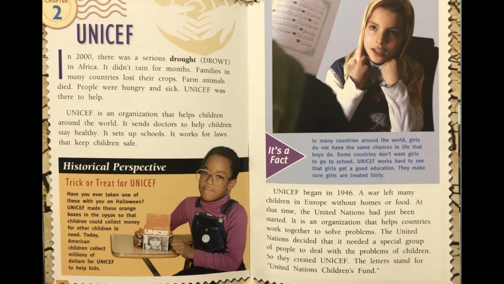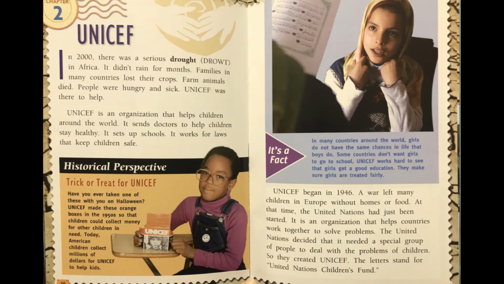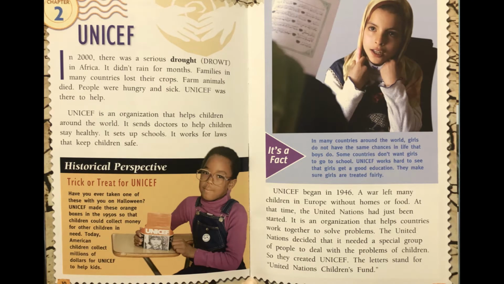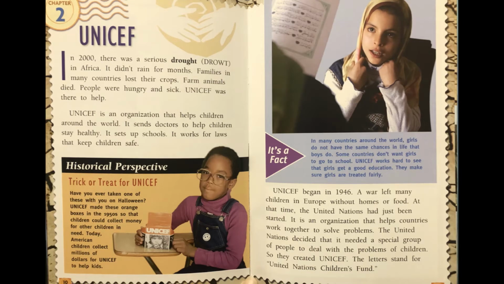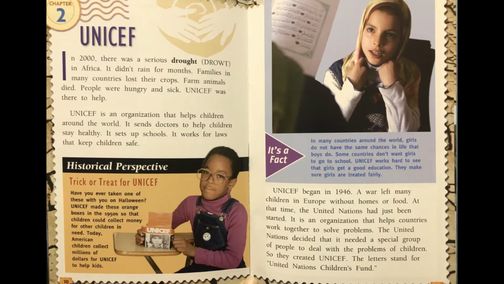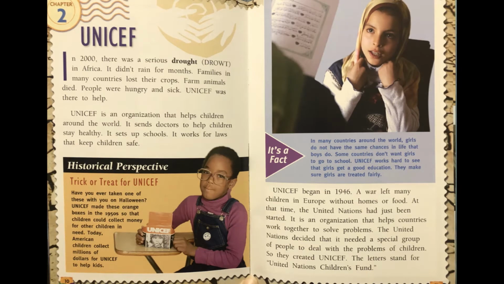UNICEF began in 1946. A war left many children in Europe without homes or food. At that time, the United Nations had just been started. It is an organization that helps countries work together to solve problems. The United Nations decided that it needed a special group of people to deal with the problems of children. So they created UNICEF. The letters stand for United Nations Children's Fund.